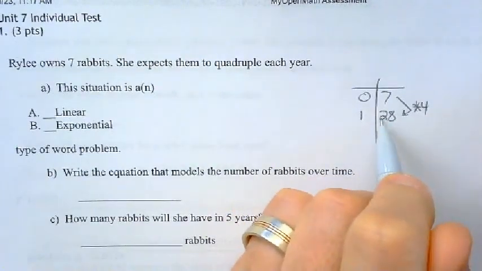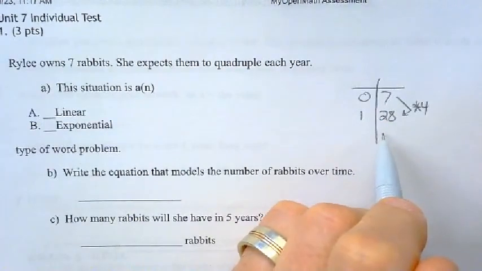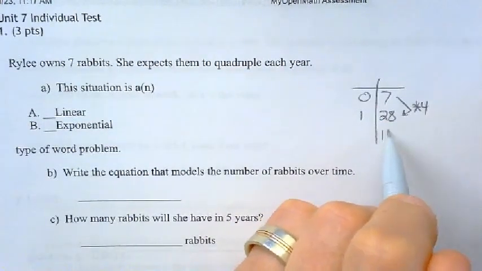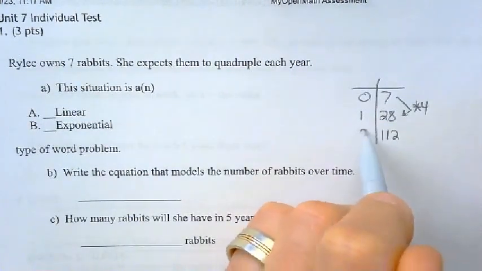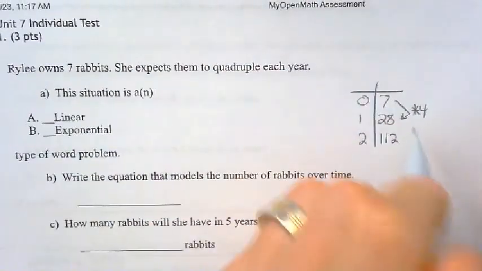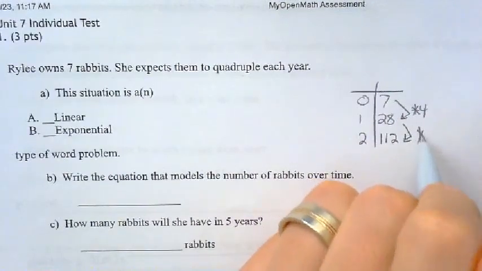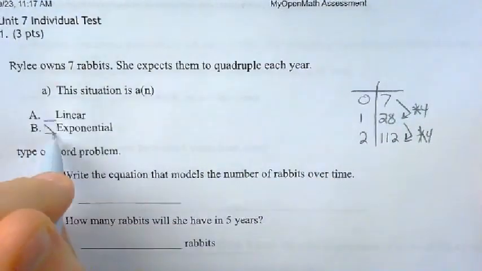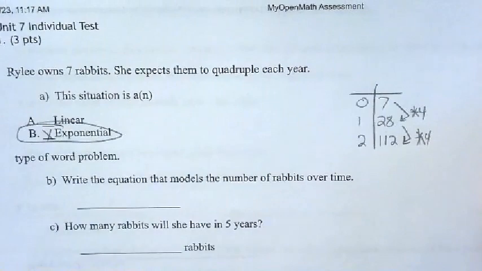Next one would be 80, 112? If I'm doing my math correctly, you can type that in your calculator as well. But regardless, since you're multiplying by 4, it is exponential. So B.